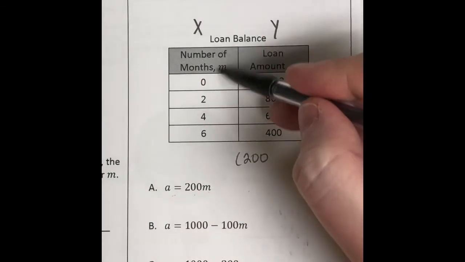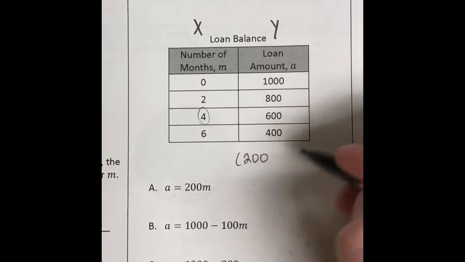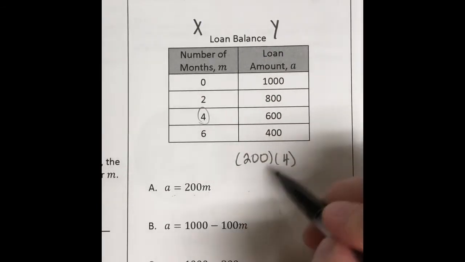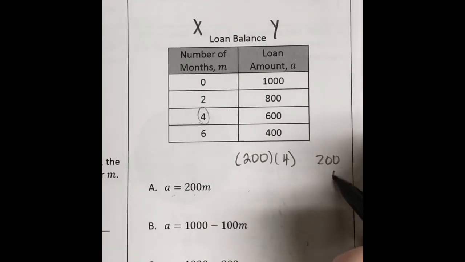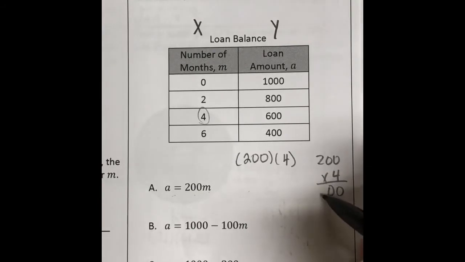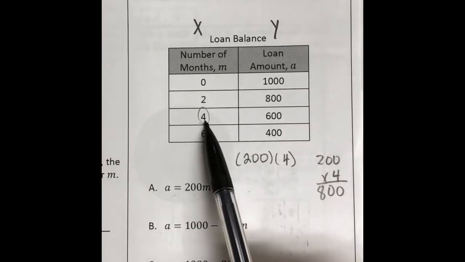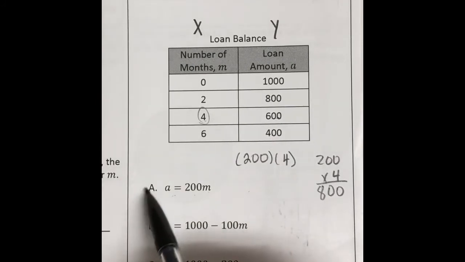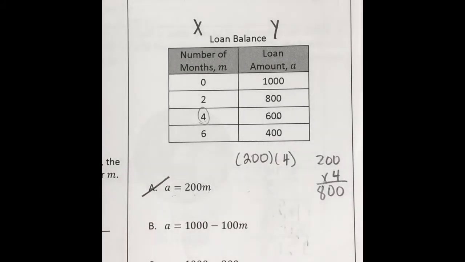200, let's pick an M number. Let's pick 4, okay? So what's 200 times 4? You get 800. So is that what we have as our A? No. So A is not the correct answer choice.